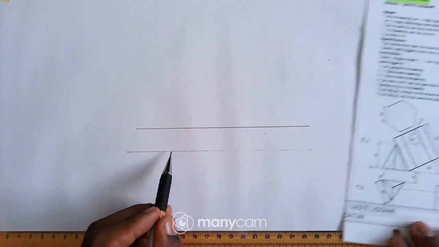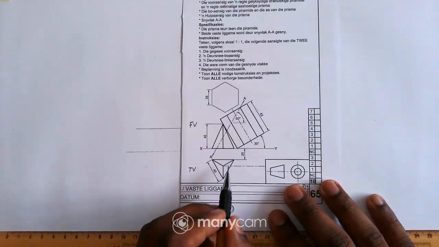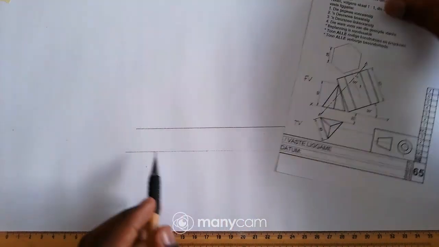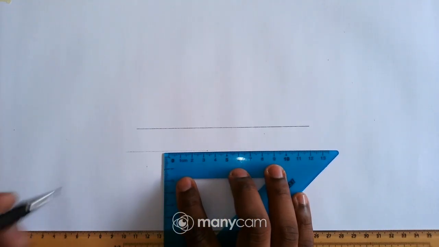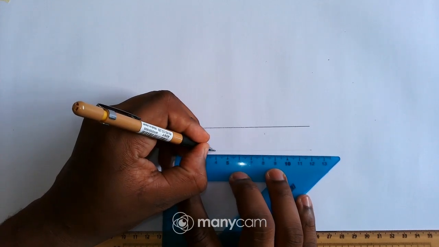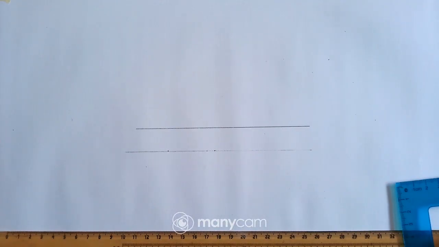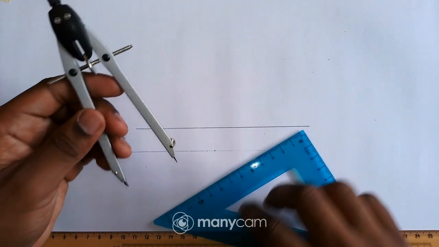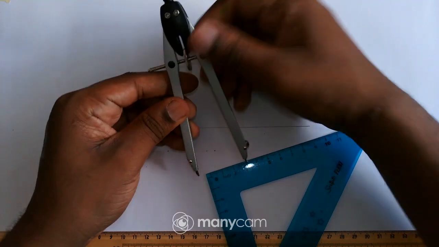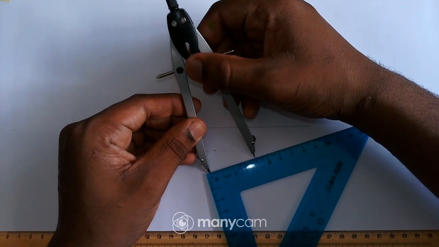So I can just measure, because I'm trying to draw this triangle, right? So I'll measure 40 on this line. So I'll just measure 40 millimeters here. So 0, 40 is right there. Okay, so because I'm drawing a triangle, what I can do is take my compass and measure 40 right there.